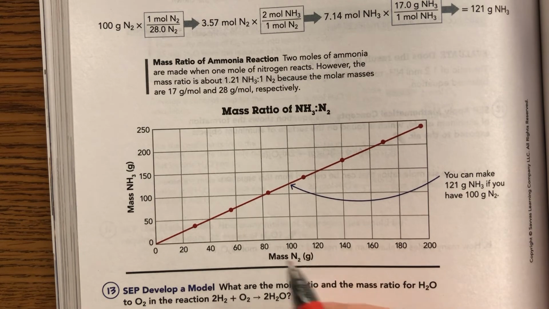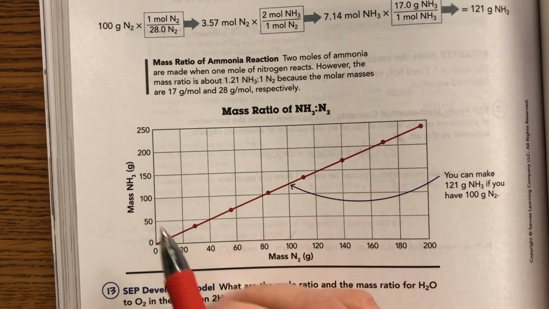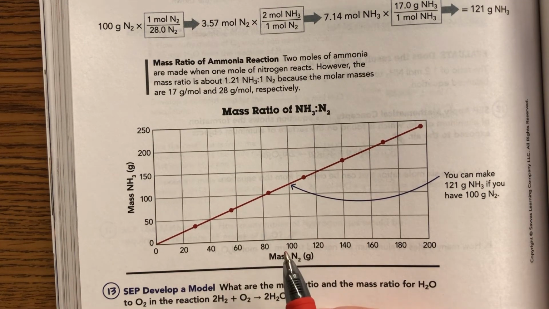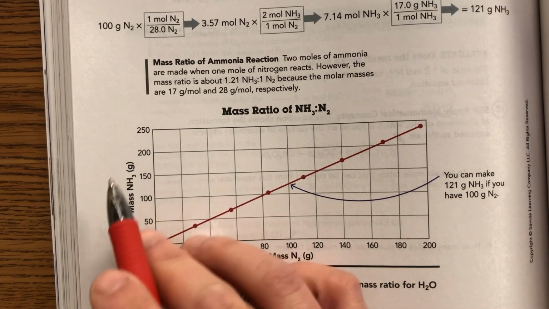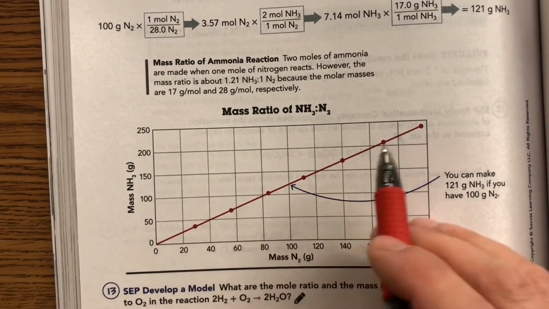So if you notice, to make this much ammonia, 121 grams on this graph, you need 100 grams of nitrogen. We're just looking at that ratio: if you have this much reactant, how much product are you going to make? Or if you want this much product, how much reactant do we need? It's just describing that relationship.